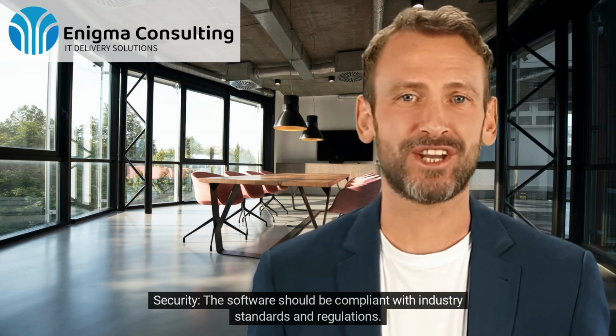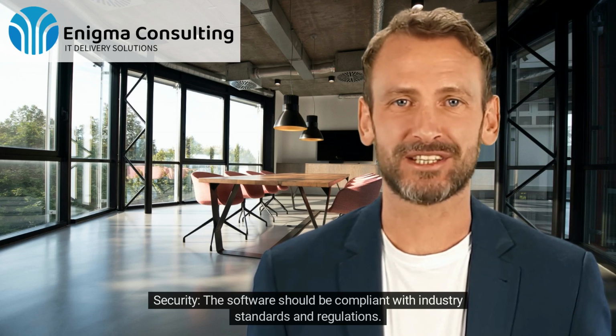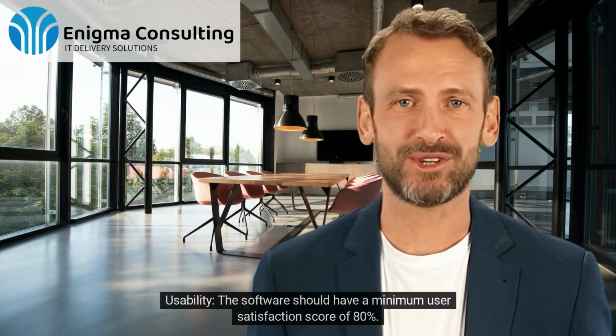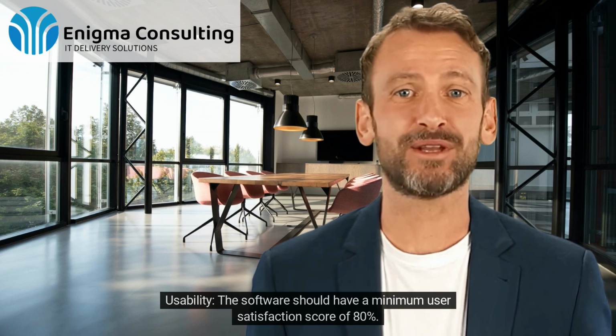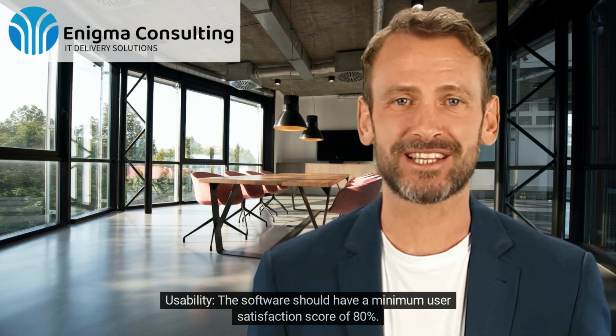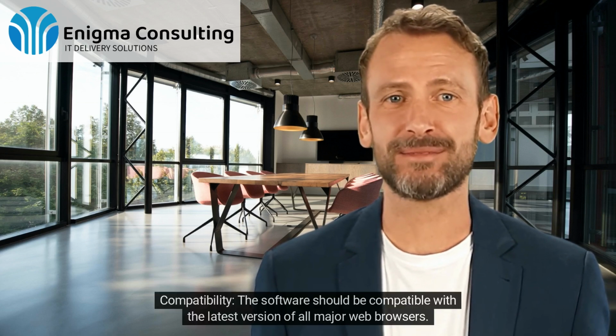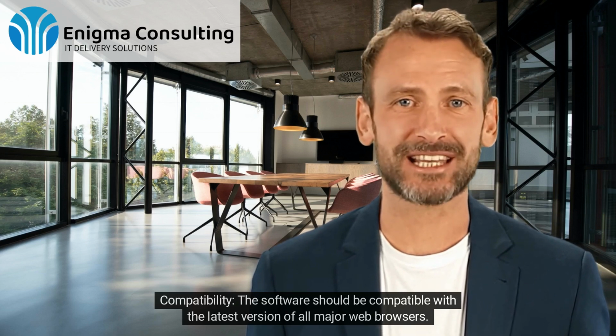Security. The software should be compliant with industry standards and regulations. Usability. The software should have a minimum user satisfaction score of 80%. Compatibility. The software should be compatible with the latest version of all major web browsers.